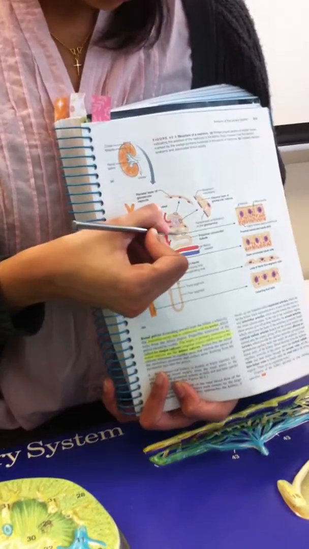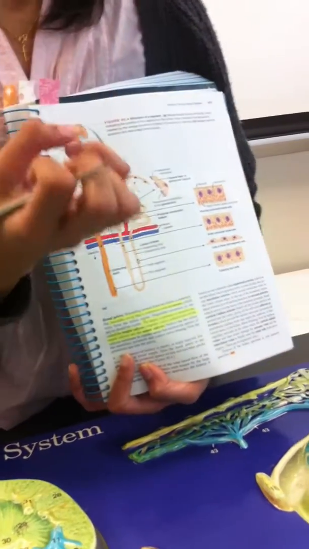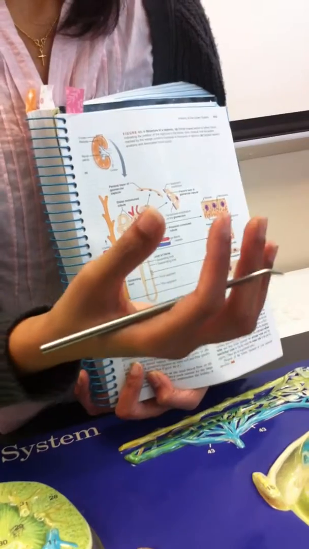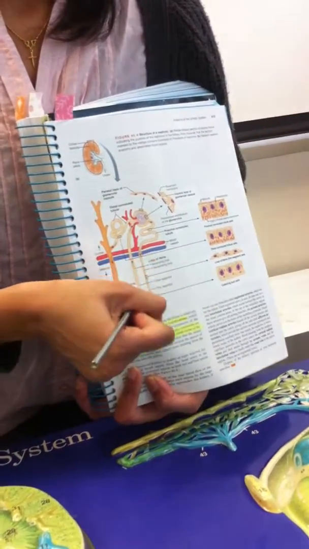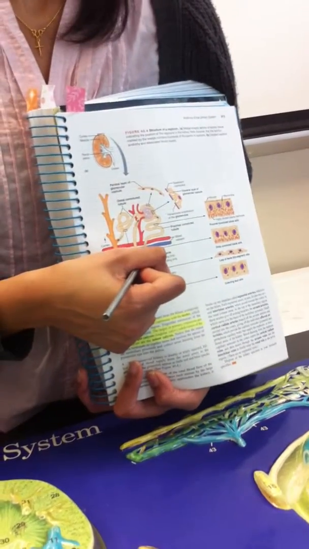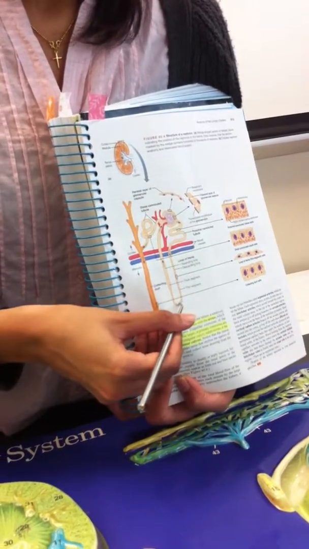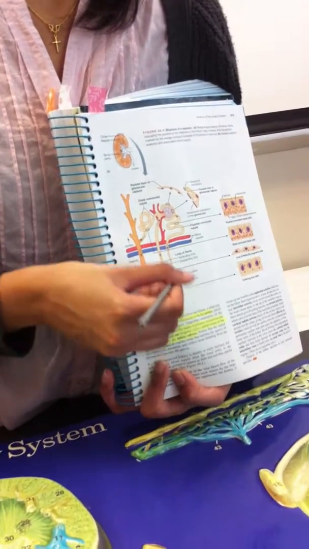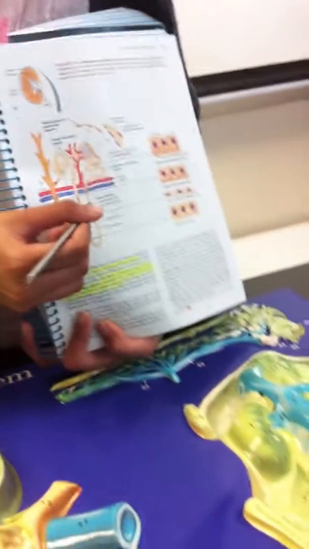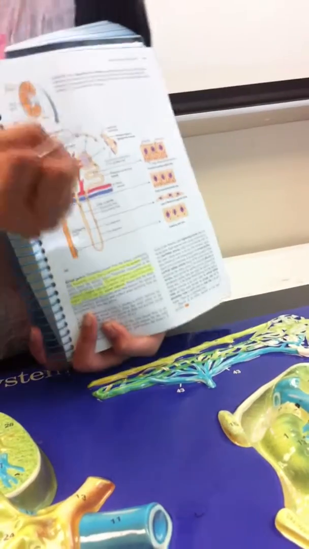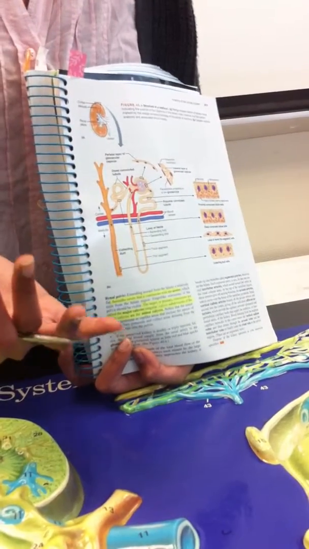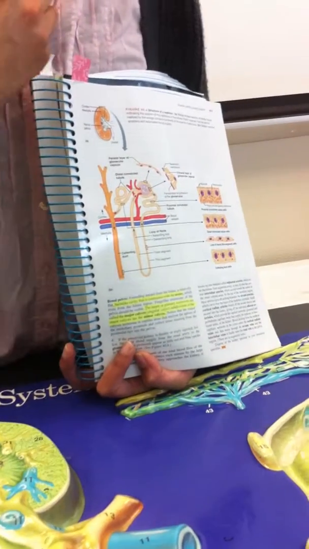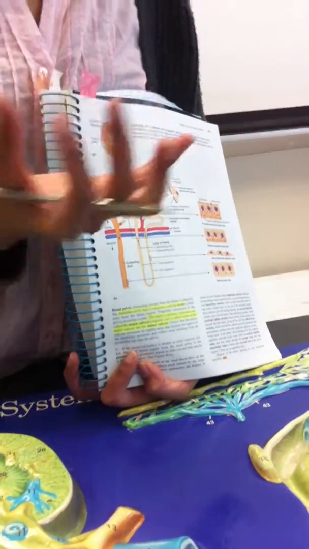The filtered liquid then enters into a loop called the loop of Henle. There is a descending limb and an ascending limb of the loop of Henle. In the descending limb is where the reabsorption occurs. What is reabsorption? Water, sodium ions, amino acids, all those things needed by the body need to be reabsorbed. They need to be taken back from here into the blood.